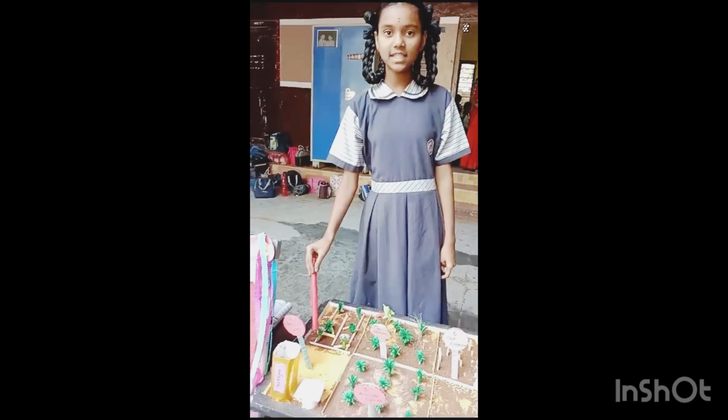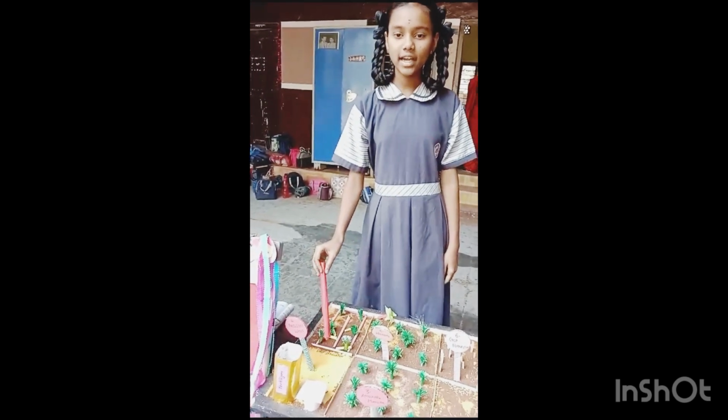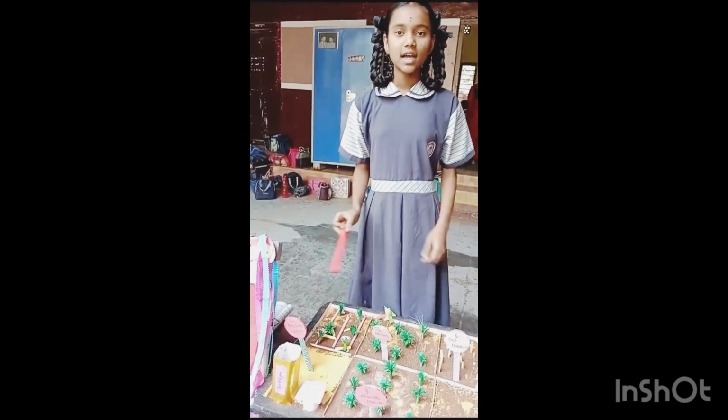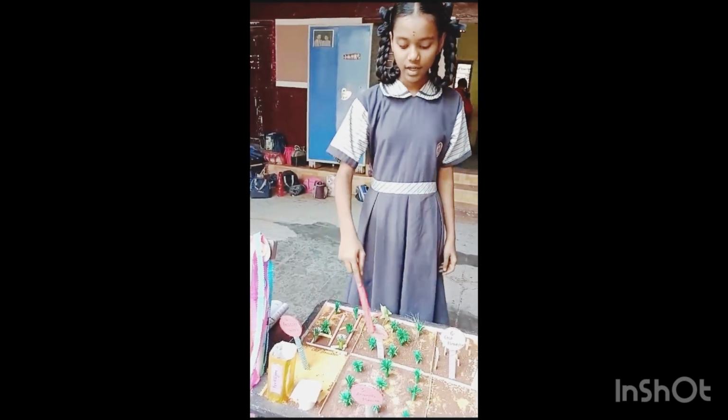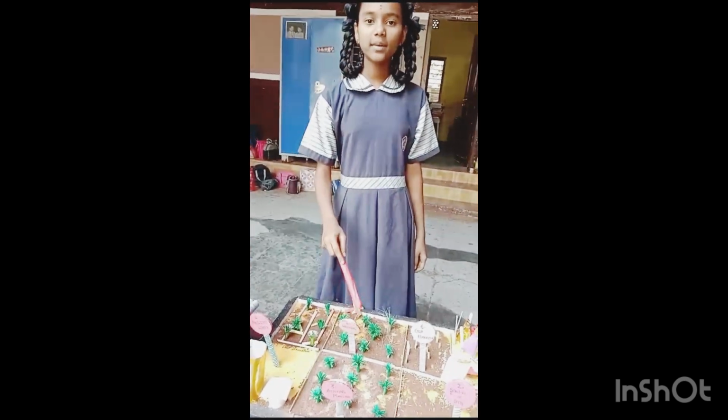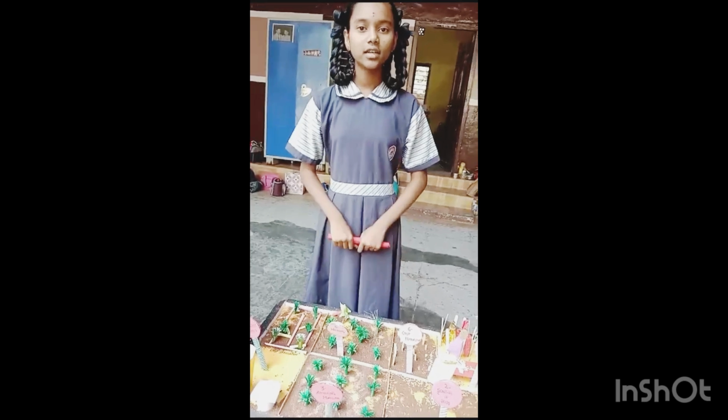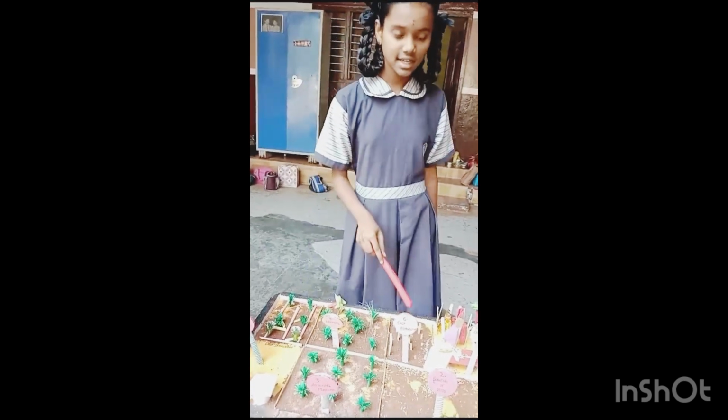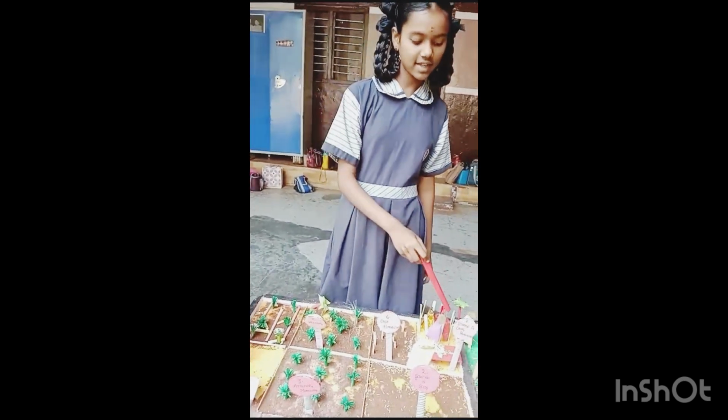The fourth step is irrigation. Water has an important role in the agriculture field. Drip irrigation is a modern technique in agriculture. The fifth step is weeding. There are many types of control in weeding. The sixth step is crop harvesting. The seventh step is storage.